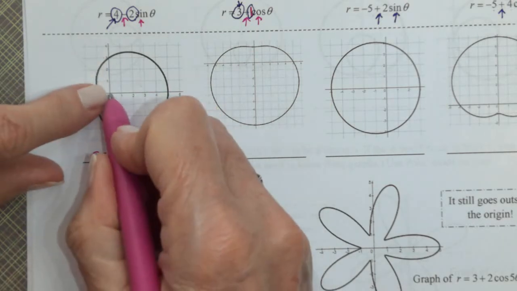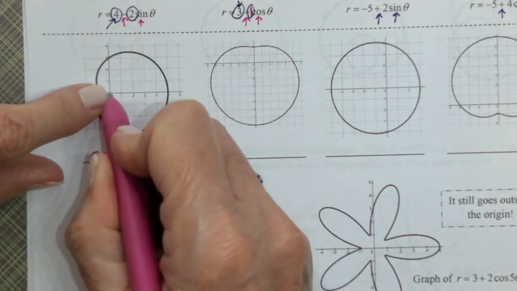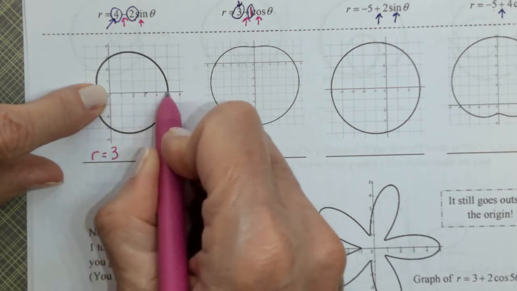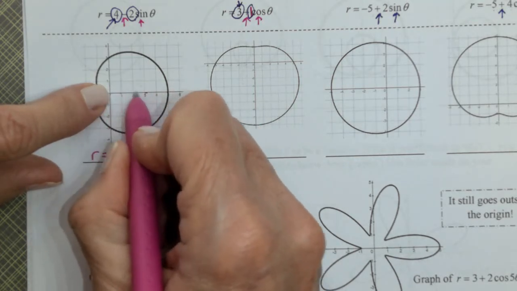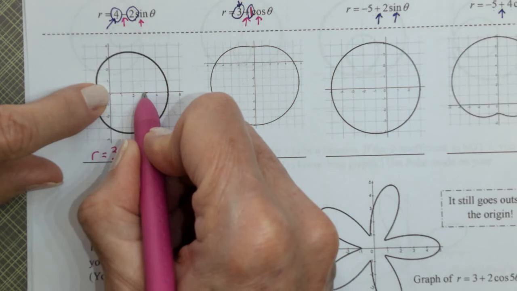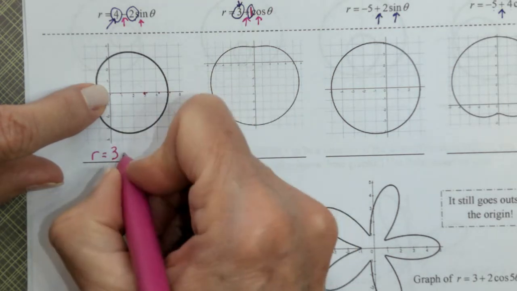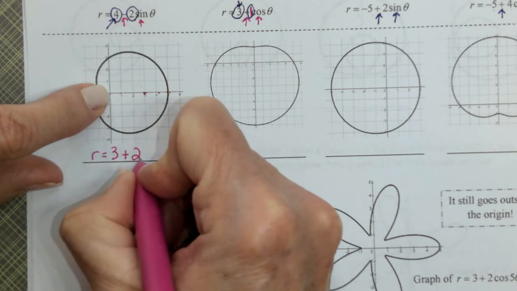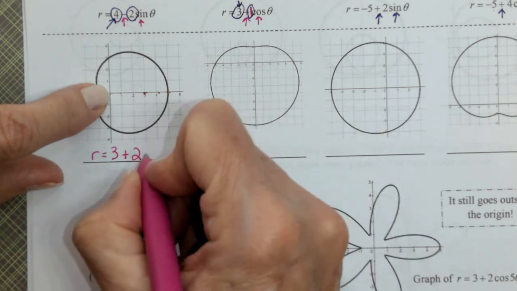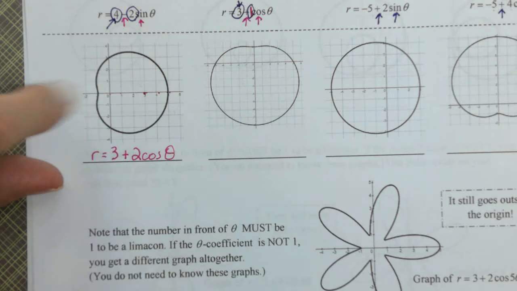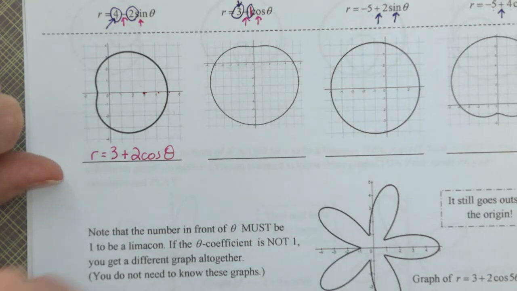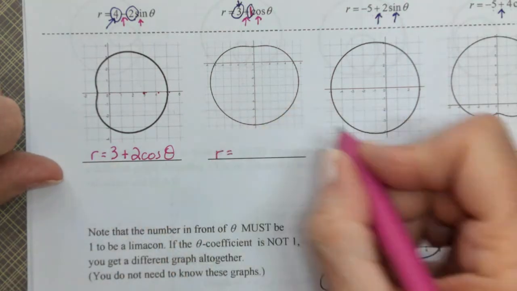Okay, now what do I add to 3? What do I add to 3 to get out here? Here's what I do. I go out 3 and I count. How many more does it take to get to my end? 1, 2. It takes 2 more. And then I'm going to have a cosine theta. And that'll do it.